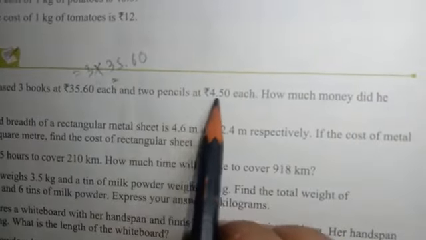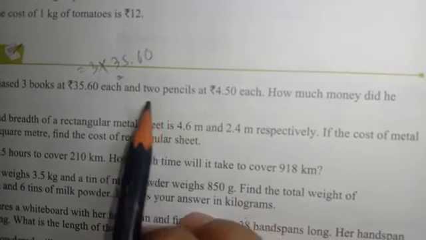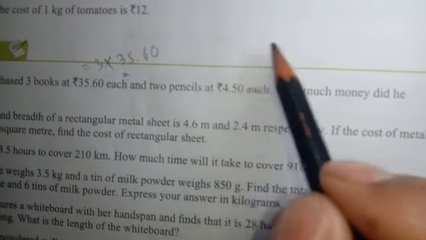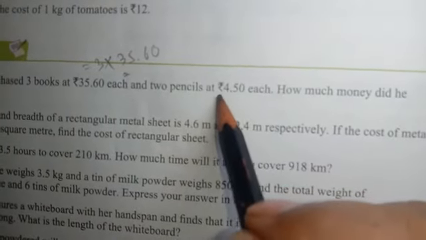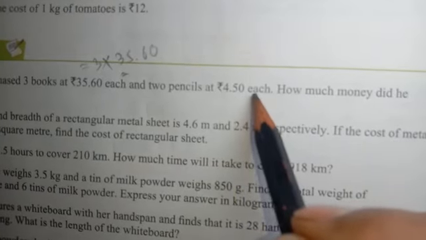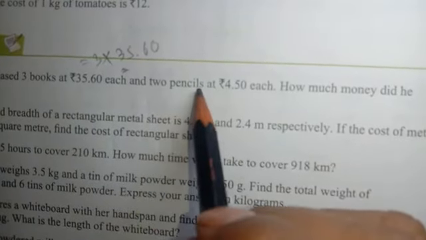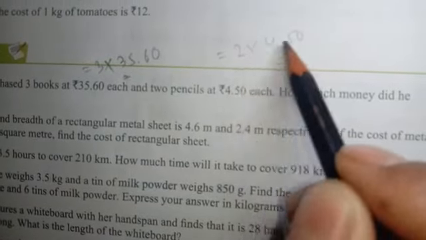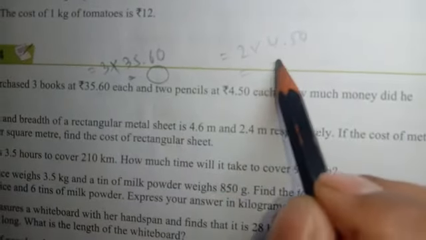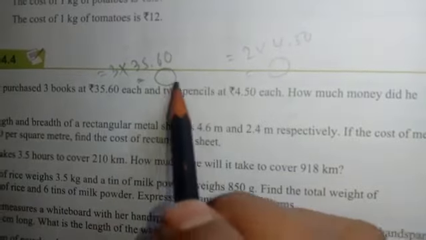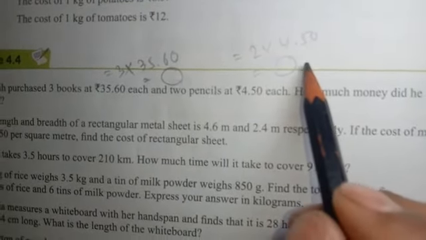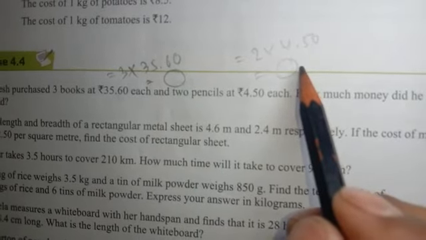Same like that you do for pencil. Cost of one pencil equal to rupees 4.50. Cost of 2 pencils equal to 2 into 4.50. You multiply, there will be an answer. These two answers you add at the last, that will be your answer.